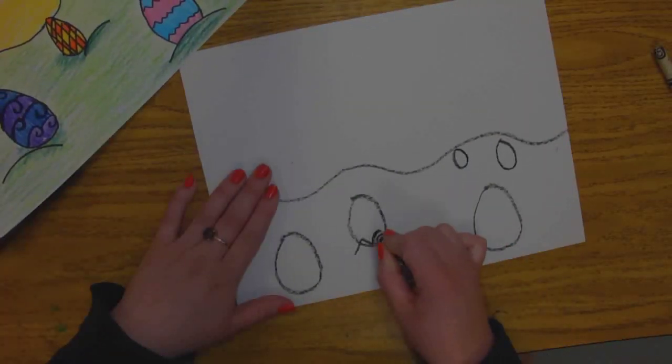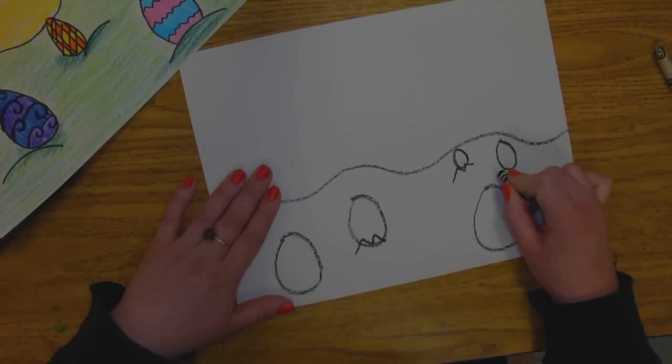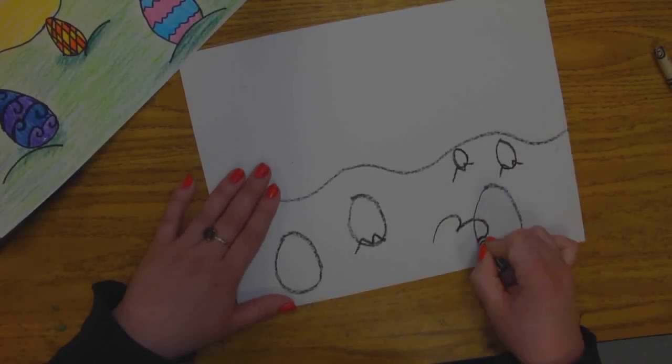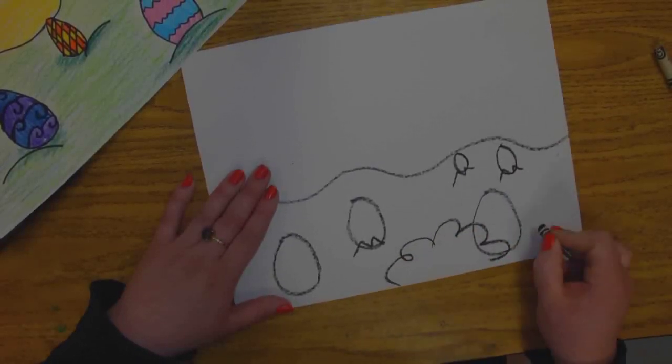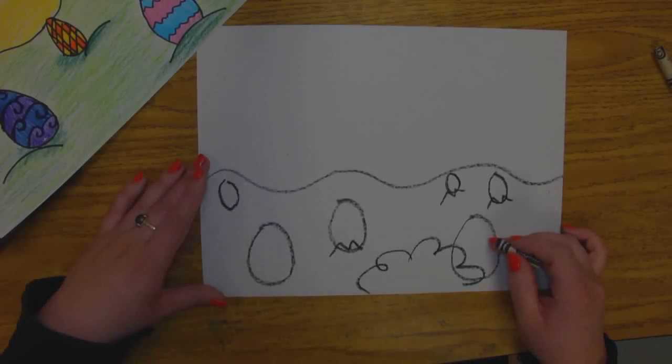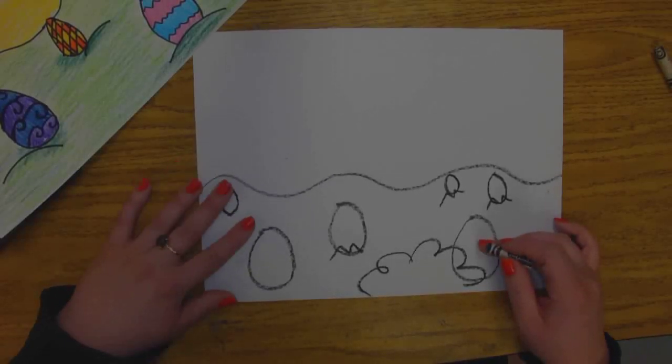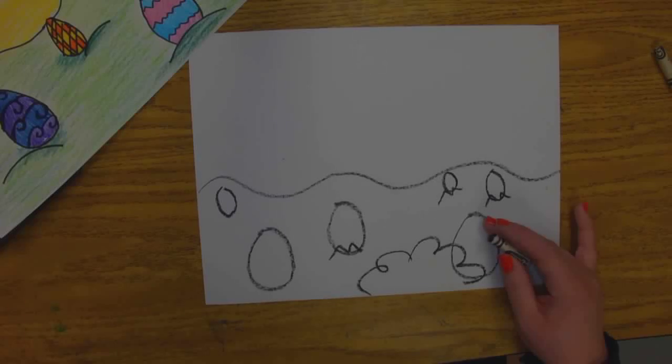So, or you can add some grass texture, and maybe there's a big bush in the way. All things that kind of add a little bit more to your drawing that you wouldn't have otherwise.